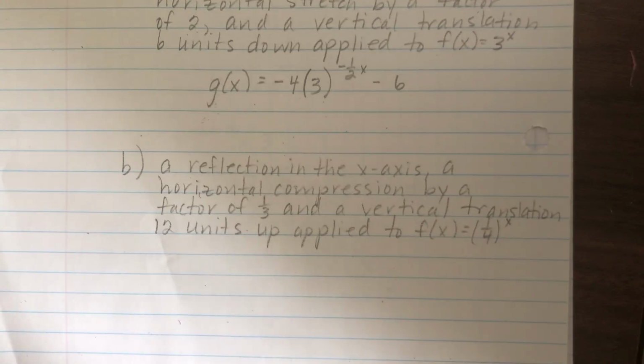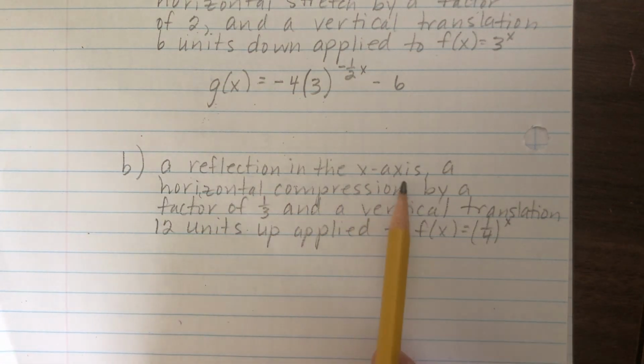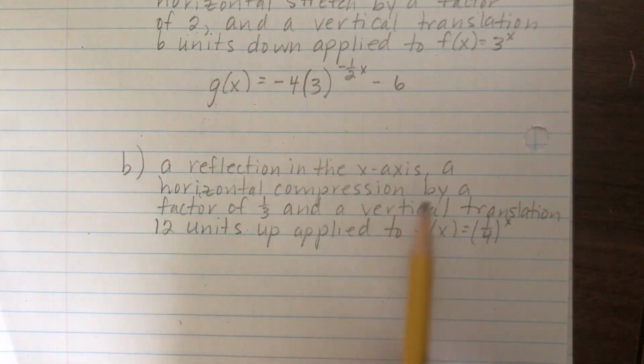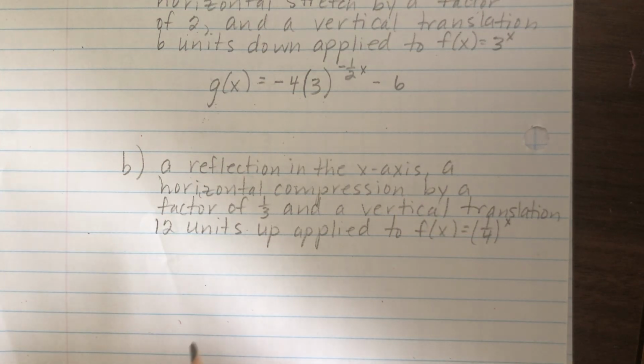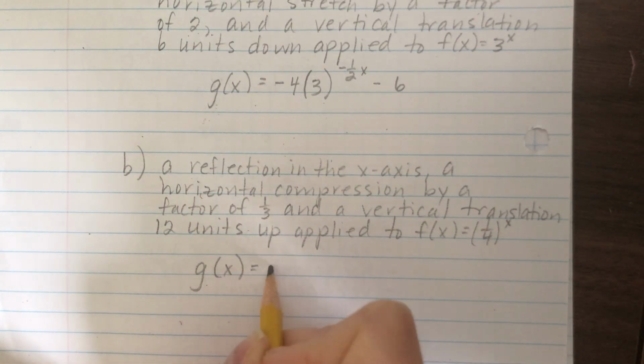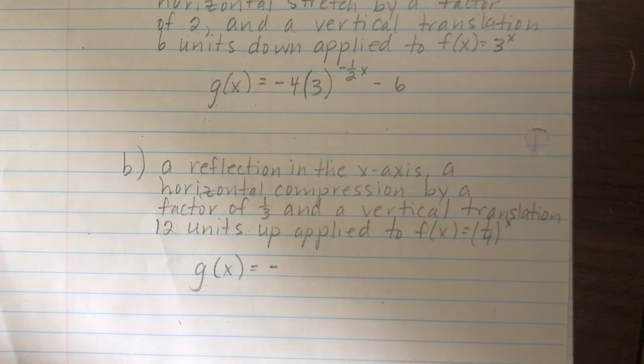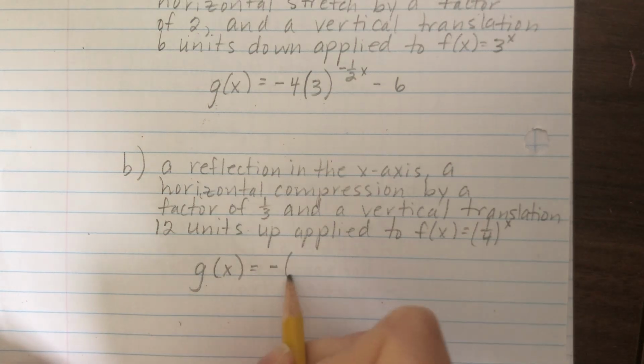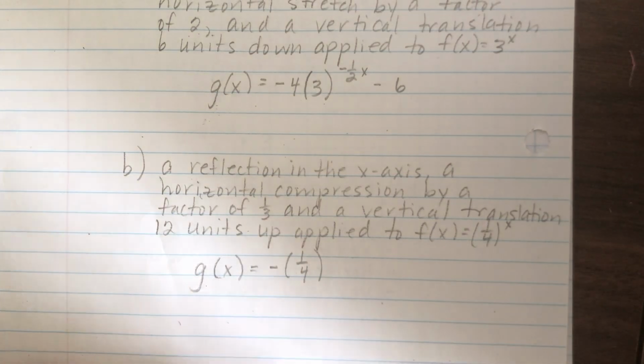In part B, we have a reflection in the x-axis, a horizontal compression by a factor of 1/3, and a vertical translation 12 units up applied to the function f at x is equal to 1/4 to the exponent x. So a reflection in the x-axis means that the a value will be negative. It'll be -1, and the 1 could be left as implied. The base follows, and it's 1/4 from our parent function.